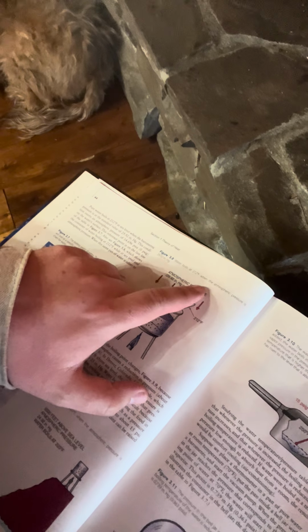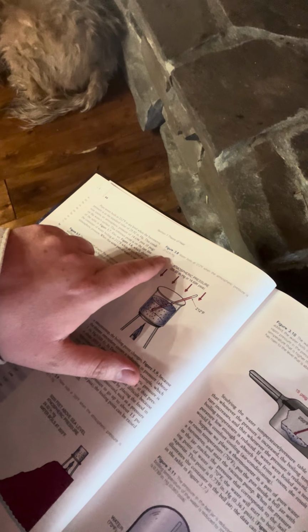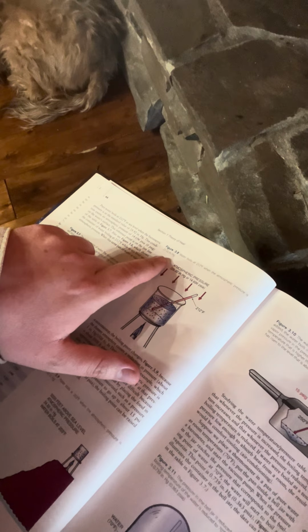Also see Figure 3.8. Water boils at 212 degrees Fahrenheit when the atmospheric pressure is 29.92 inches Hg, which shows the container of water boiling at 212 degrees Fahrenheit while at sea level and atmospheric pressure.